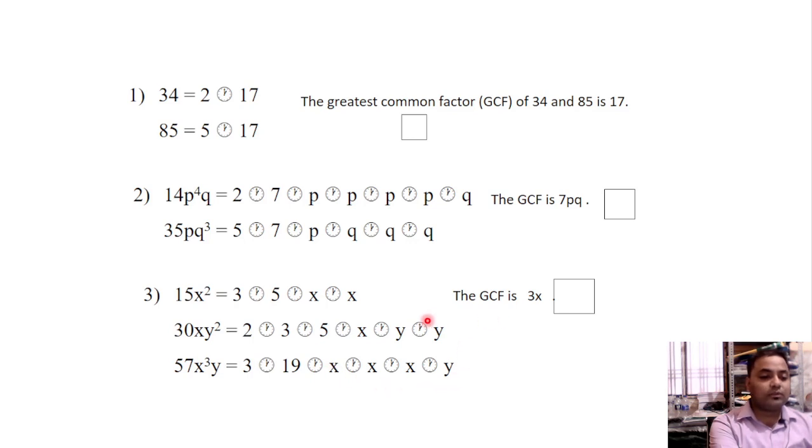So the GCF of these three numbers: 3 is the largest common factor in the three numbers, and also for x, here x is 2 times, single, 3 times, so x is a single time common in the three numbers, and y is not present here. So here the GCF of 15x square, 30xy square, 57x cube y is equal to 3x.